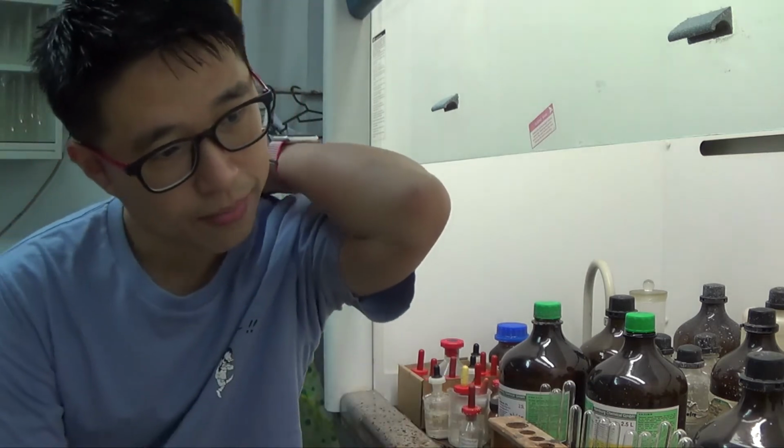Okay, so this is my fume hood. We'll be using concentrated hydrochloric acid as well as concentrated ammonia. These things are corrosive because of the high concentrations, and for safety reasons we have to do them in the fume hood because they fume, they produce vapors which are very toxic to you. They are corrosive as well, so you don't want them burning your lungs.